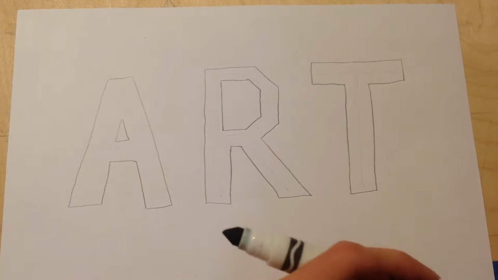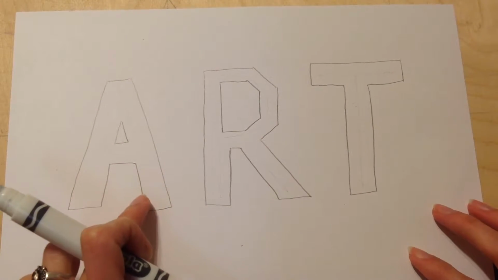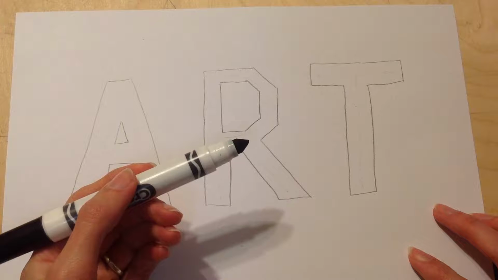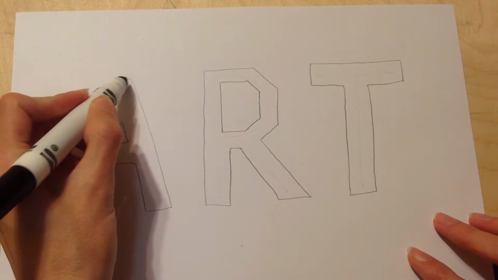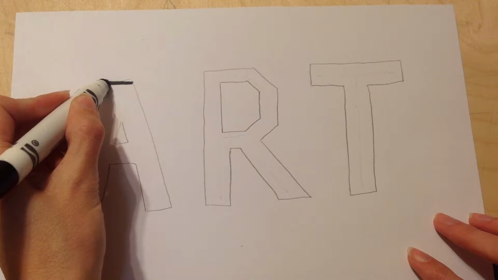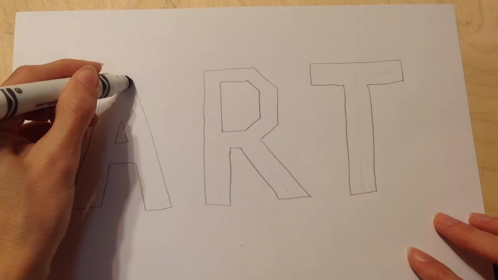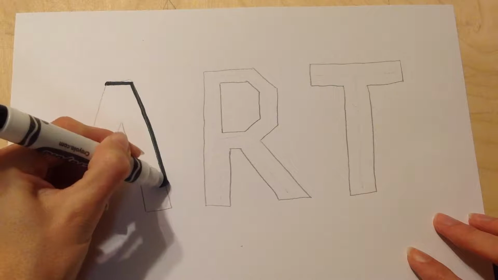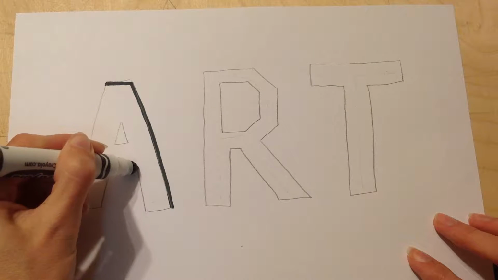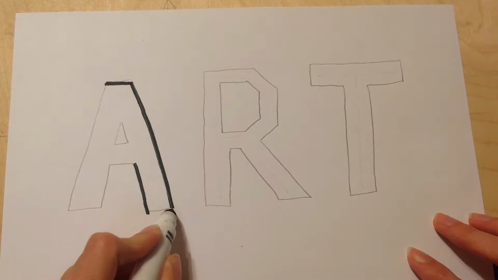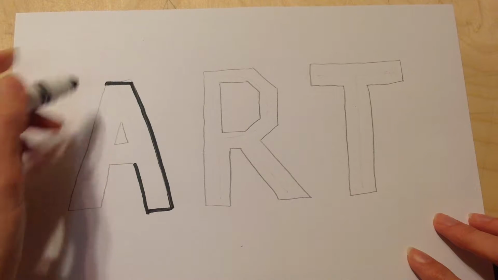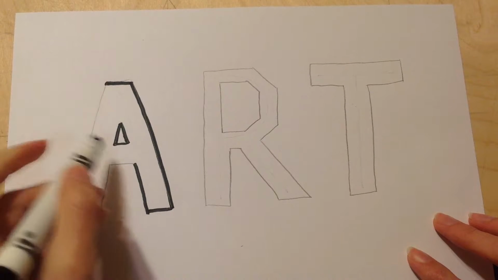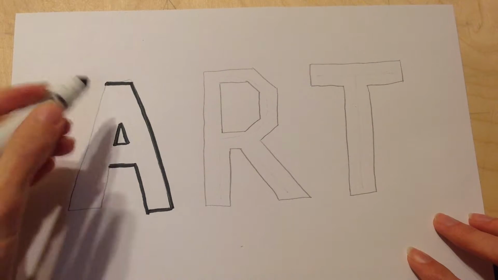I'm going to choose a couple of different ideas, one for each of my letters here. And I'm going to start first by outlining each of my letters. So I'm going to take my black marker and trace carefully on all of the lines of my block letters. Don't go too quickly, otherwise it might turn out sloppy.